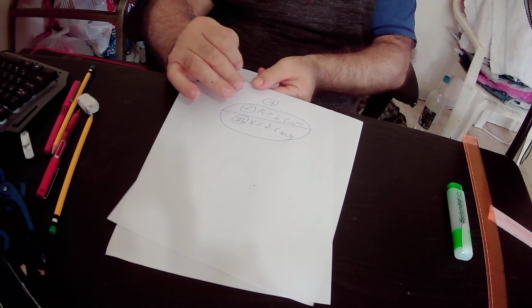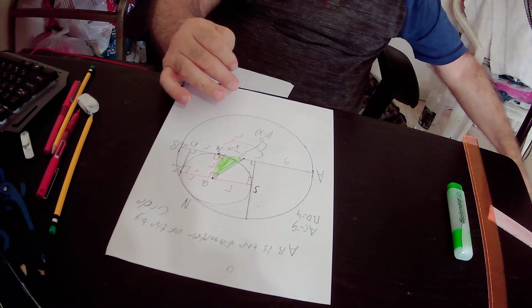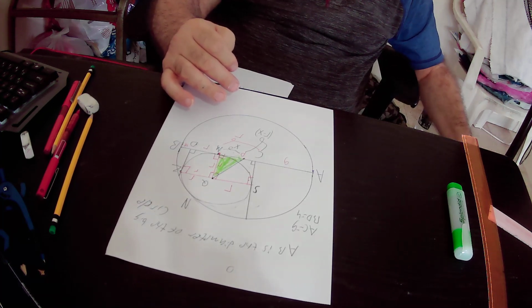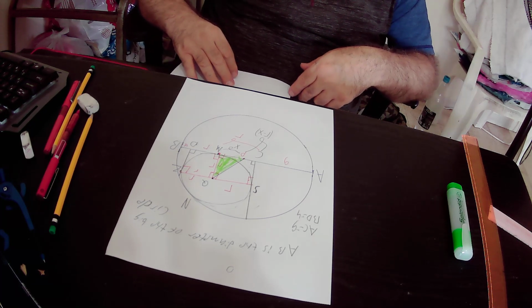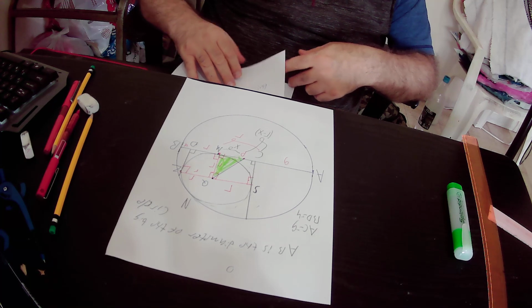Then we presented a new rule, rule number 1, and we implemented rule number 1 in our circles.